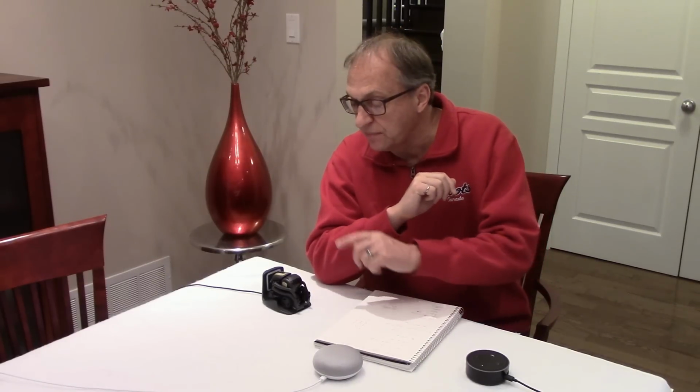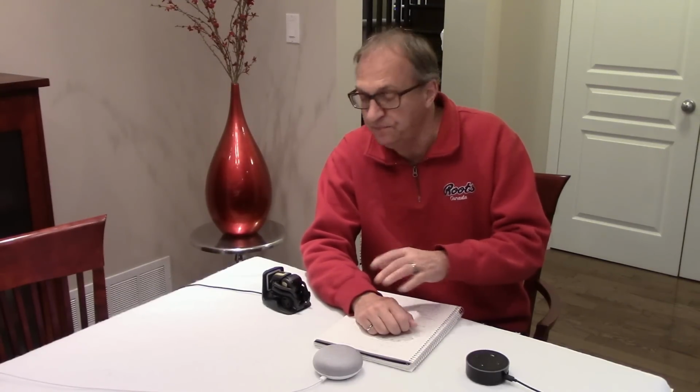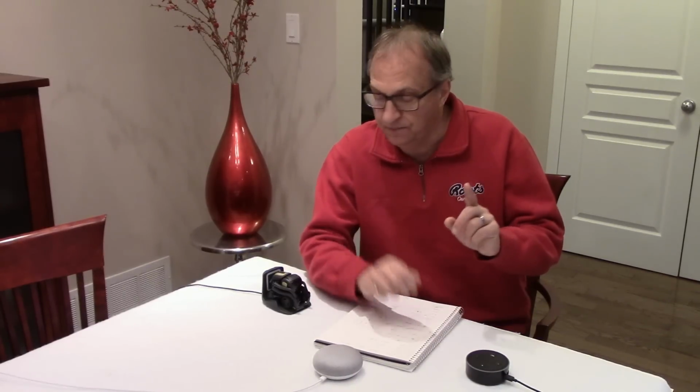Second difference, Vector costs around $200 US. Sometimes he is on sale for $175, $180. These 2 devices go between $20 and $30 US. So basically there's a ratio of 6 or 7 between the 2. So that means as an assistant, for one Vector, you could get 6 of these devices. So in your home, every room basically would have an assistant. So that's a huge difference also.